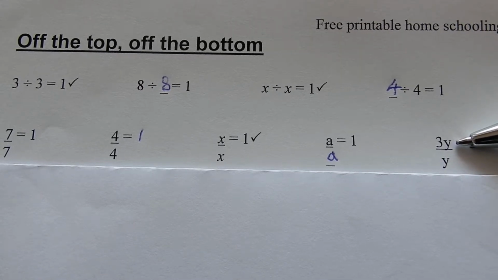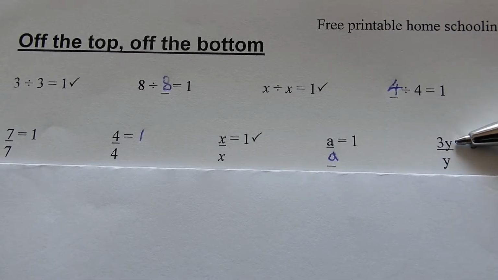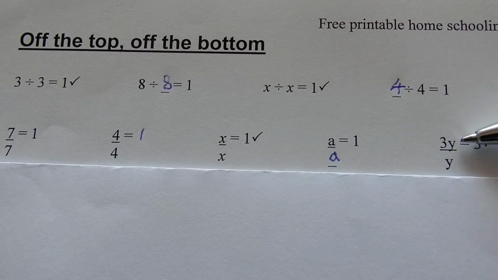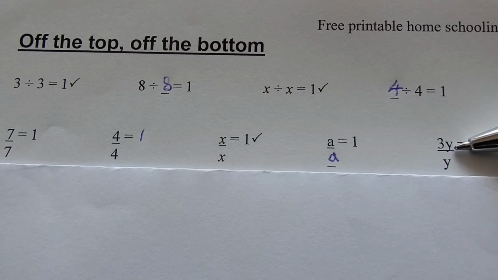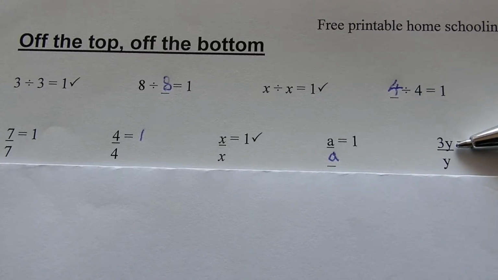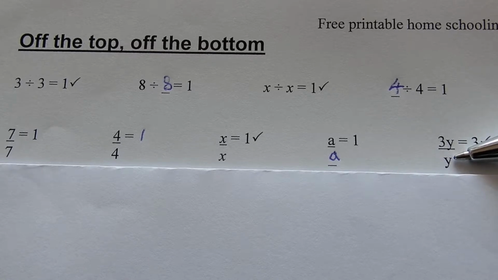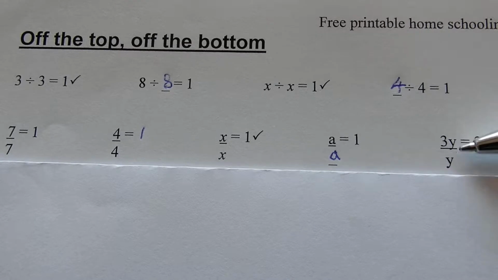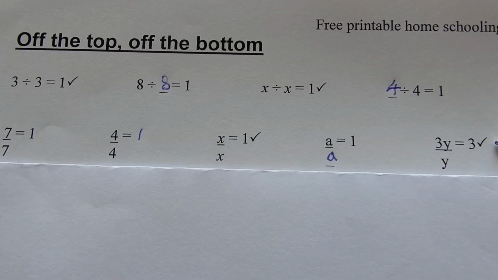So if y was 5, 3 times 5 is 15, divide by 5 equals 3. If y is 2, 3 times 2 divided by 2, 6 divided by 2 equals 3. It works no matter what number you say y is. If you divide it by the same number, those two become 1, and then 3 times 1 equals, well, 3.